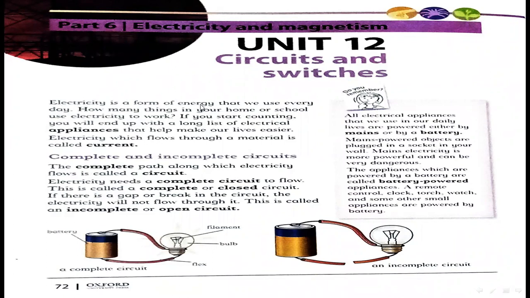Electricity is a form of energy that we use every day. How many things in your home or school use electricity to work? Students, if you observe, you will see a lot of things in your home work with electricity, like television, computer, AC, bulb, tube light. In the same way in school, a lot of things work with electricity like AC, computer, fan, tube lights. If you start counting, you will end up with a long list of electrical appliances that help make our life easier.